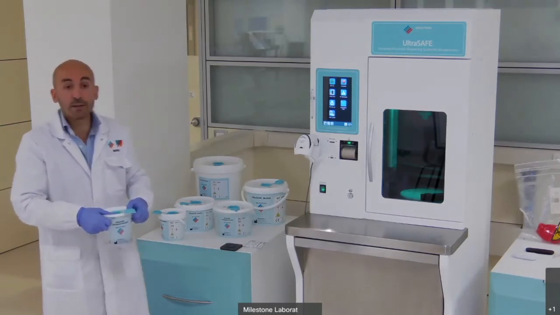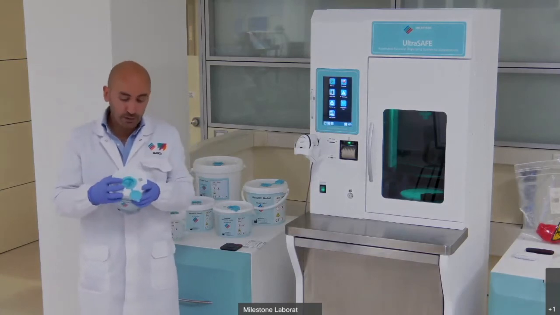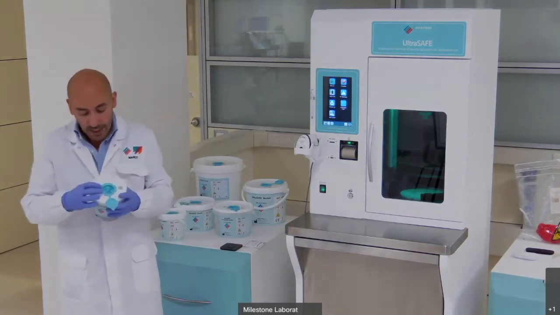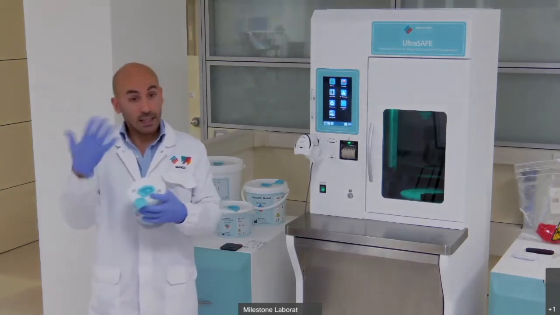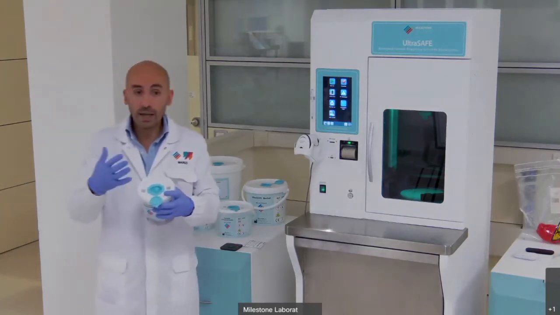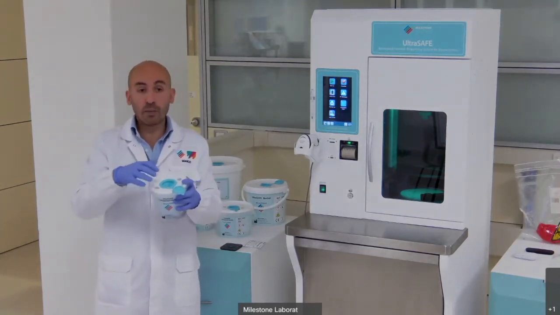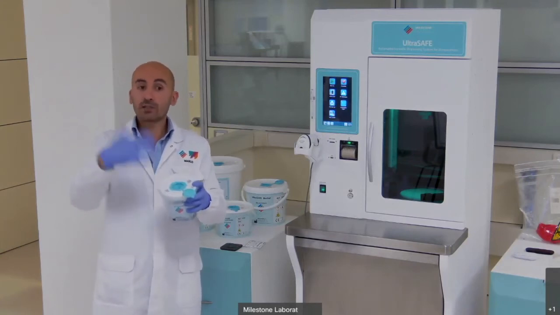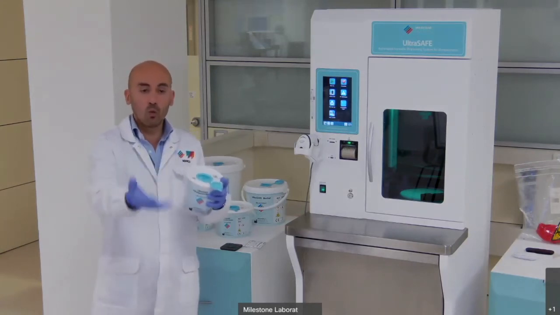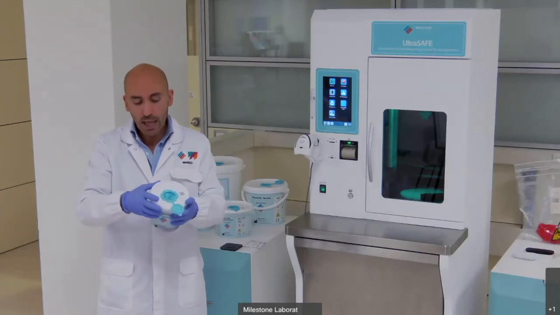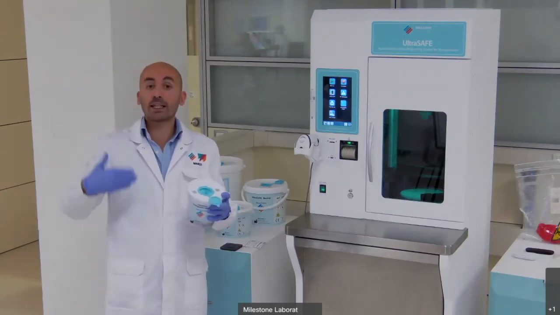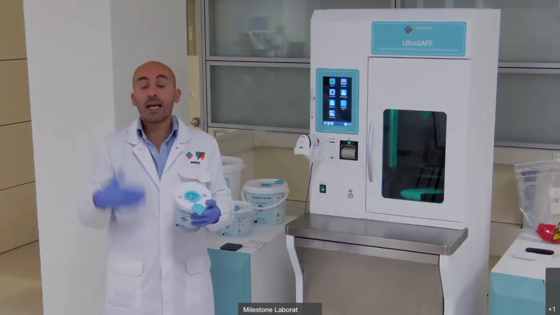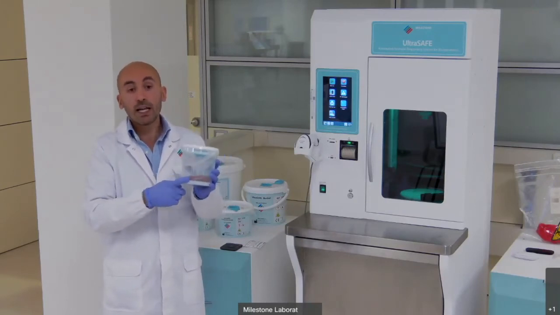One very important thing to share is that in a traditional bucket, in order to pour formalin, the cover has to be removed, or maybe you pour without a cover at all.